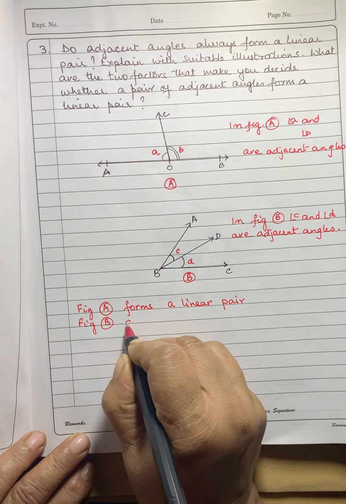47 plus 43 is 90, so they are complementary angles. 86 plus 4 is 90, so they are complementary. 86 degrees plus 94 degrees, they will be supplementary. The reason: both are acute, so complementary. Acute, obtuse, supplementary. Similarly here, obtuse, acute, supplementary.